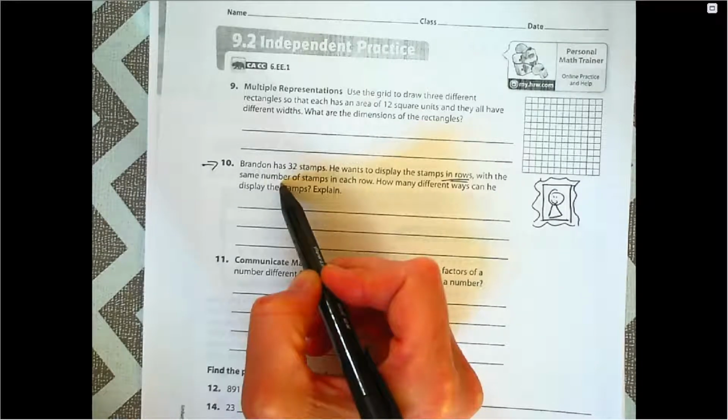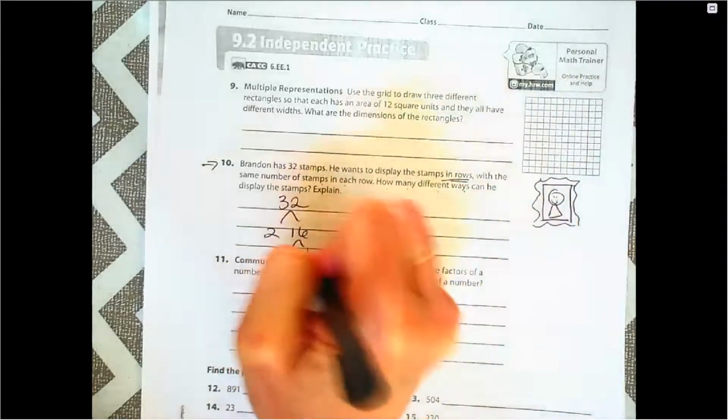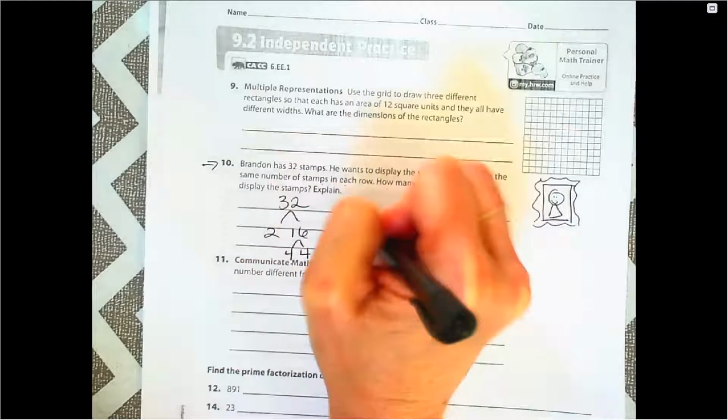Okay, so we take 32 and we can find our factors. 2 times 16, and then 4 times 4, and 2 times 2. So we have 2, 2, 2, 2, 2. Is that right? 1, 2, 3, 4, 5. Great. So how can I use that information to help me figure out how many rows?